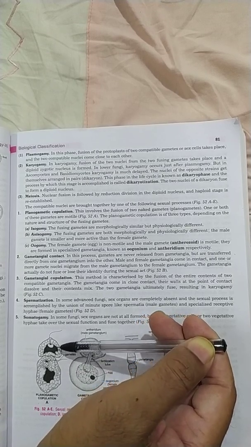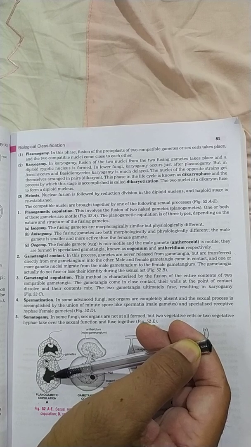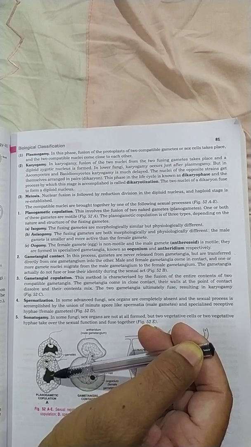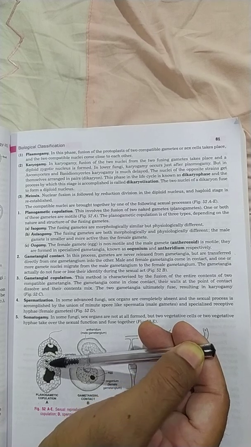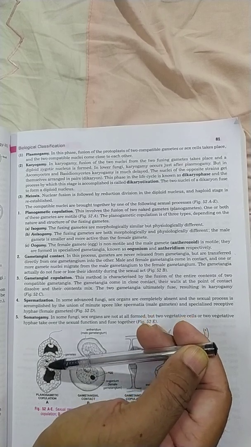Then we see anisogamy takes place in planogametic copulation. In anisogamy, the fusing gametes, these 2 gametes, are morphologically or physiologically, in both ways they are different. Then we see in planogametic copulation oogamy.